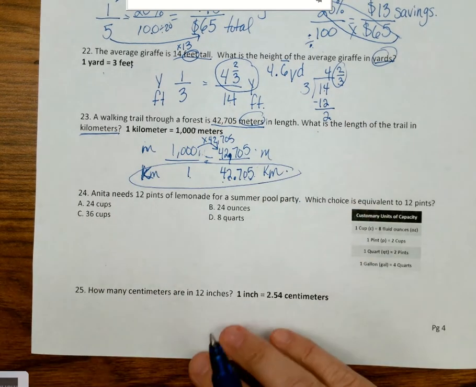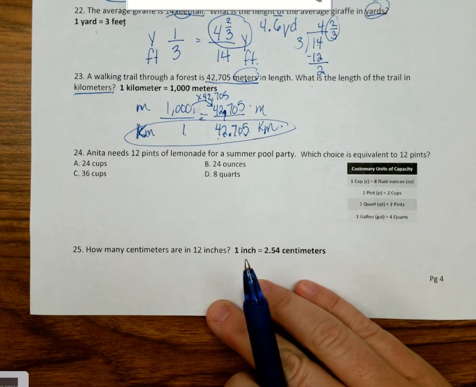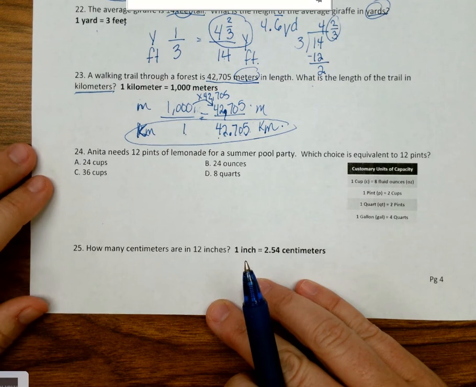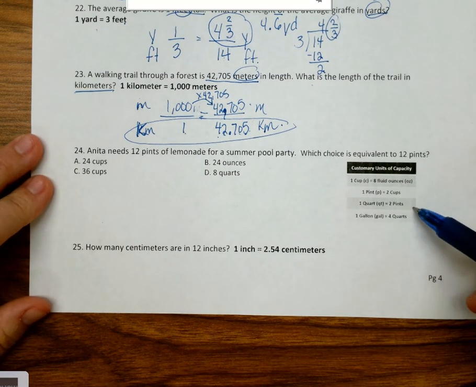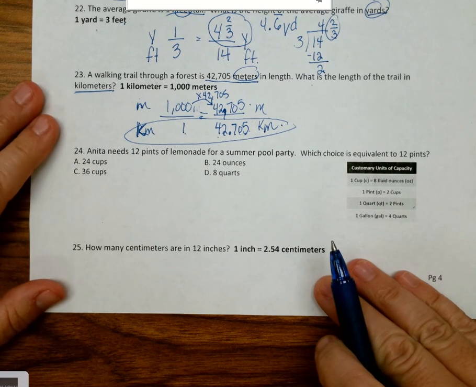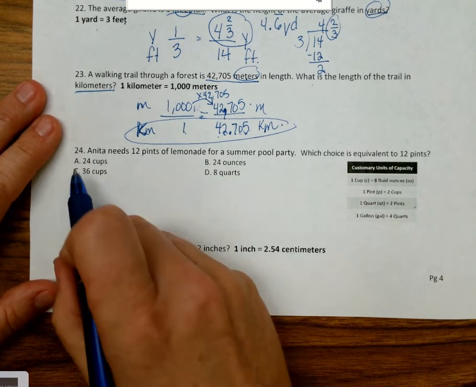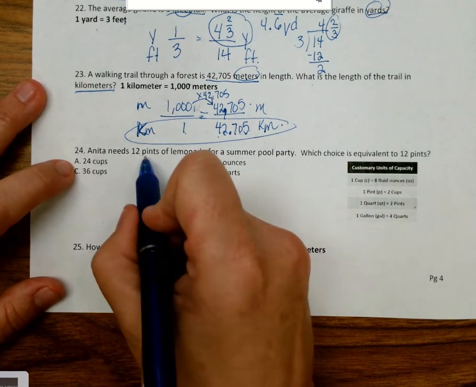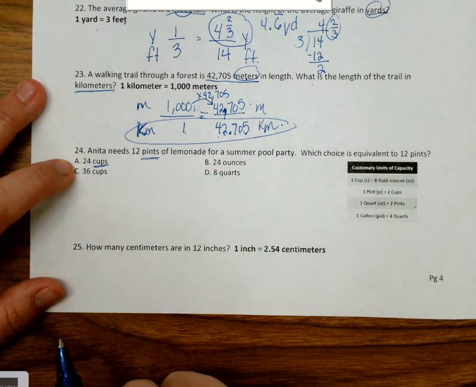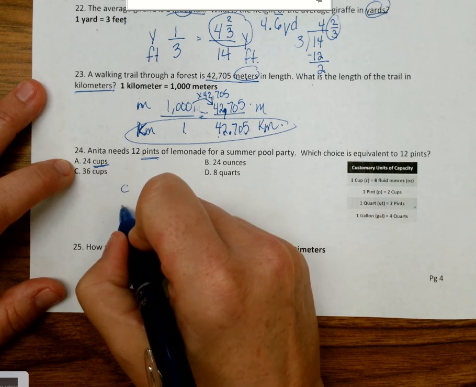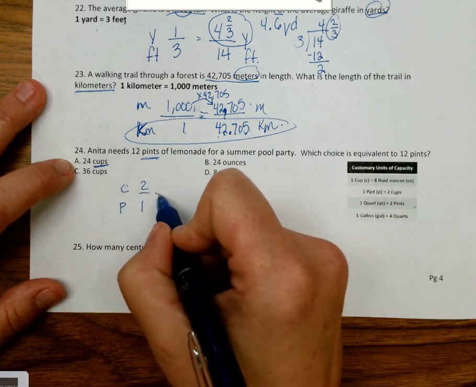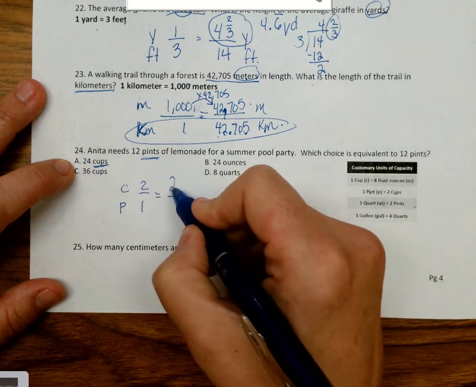Number 24. Anita needs 12 pints of lemonade for a summer pool party. Which choice is equivalent to 12 pints? And they've given you a customary units of capacity rate guide so that you could use that. When we're going through this, we're going to start with number A. We know that we're comparing pints and cups for this one. So we're going to have our cups to pints. Cups to pints is 2 to 1, and they've given us 24 cups. I'm putting that up here.